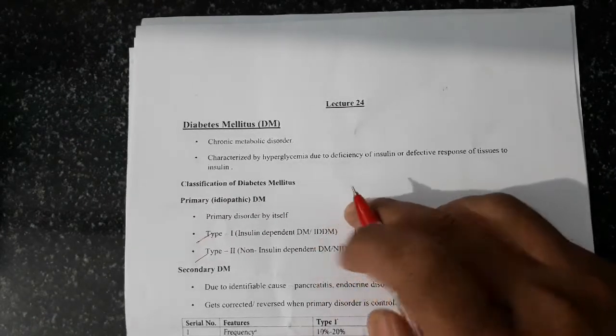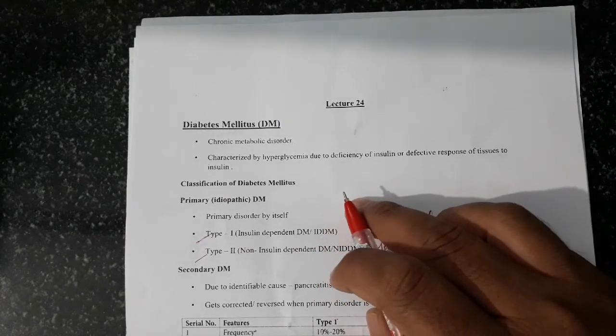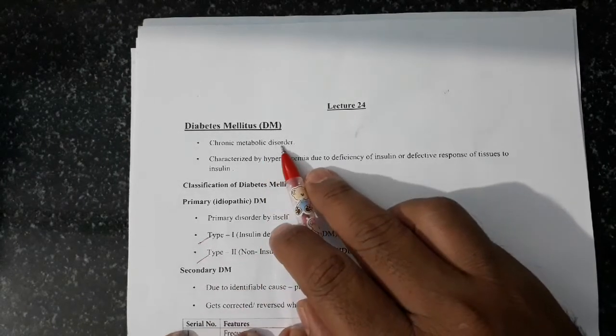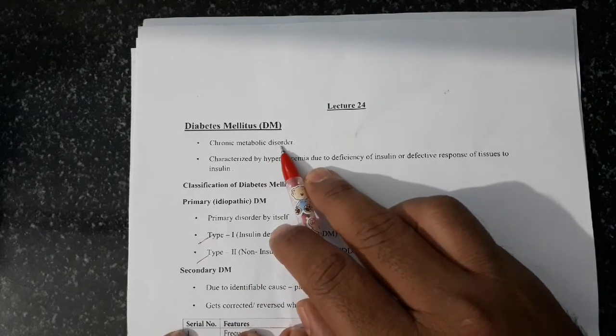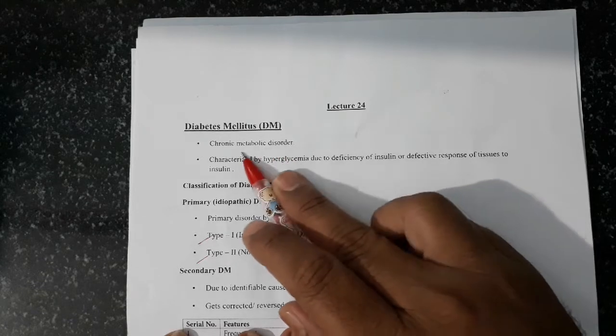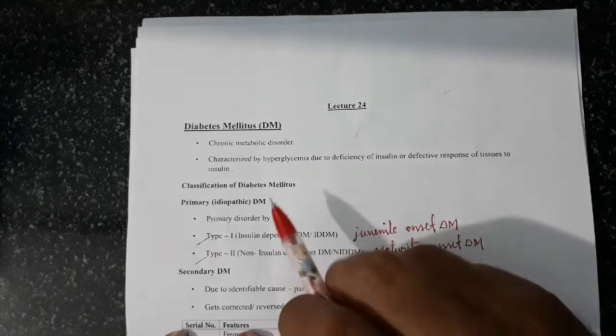It is a condition where the glucose level in the blood is increased. So it is a chronic metabolic disorder. It is not a disease, but it is a disorder in the metabolism of glucose. So that's why it is called a chronic metabolic disorder.